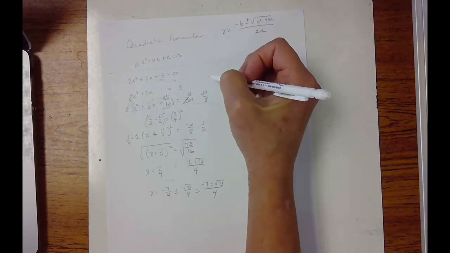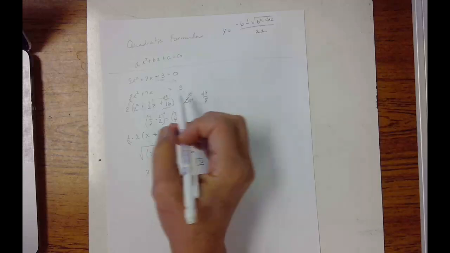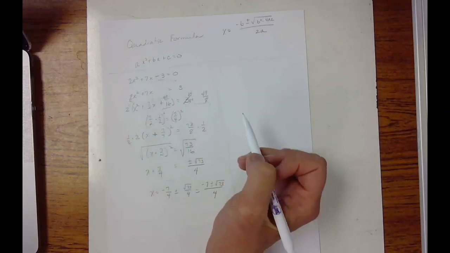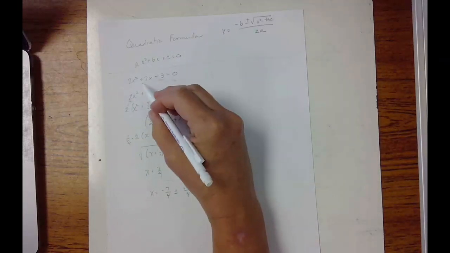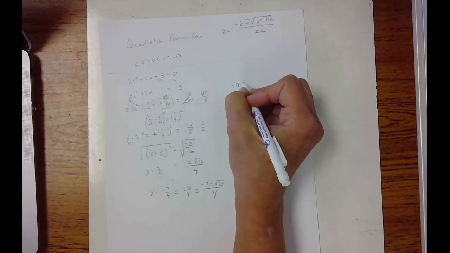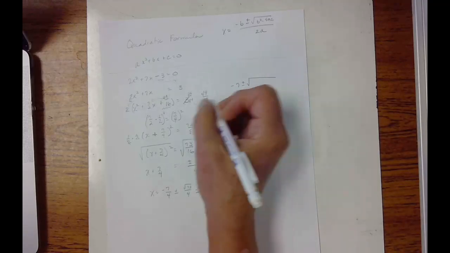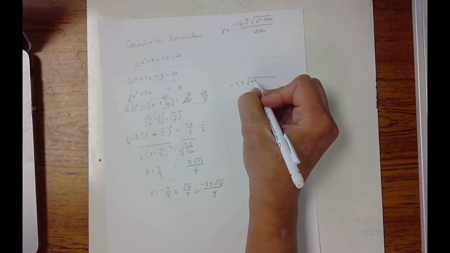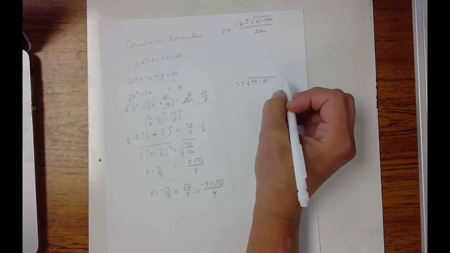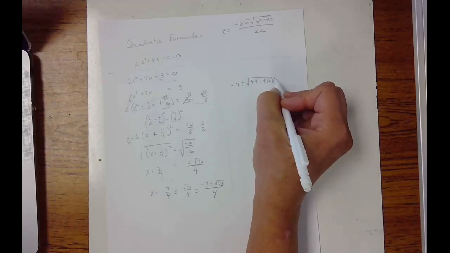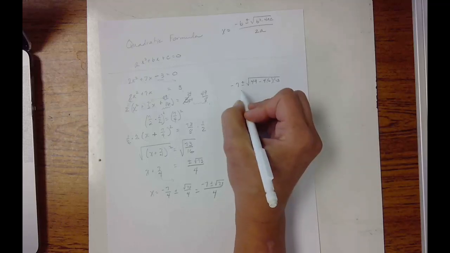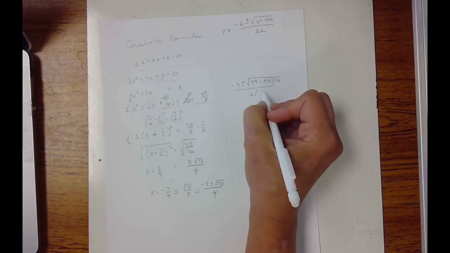Now if I had to do this one with the quadratic formula, I would start off the same way. I start with negative b, so it's negative 7, plus or minus the square root of b squared, which is 49, minus 4 times a, which is 2, times c, which is negative 3, all over 2 times a, which is 2.